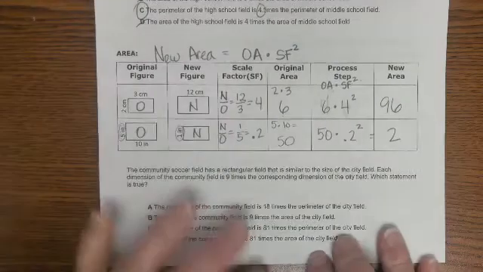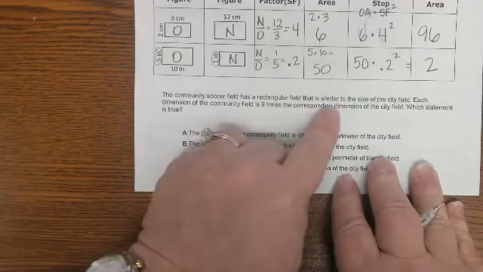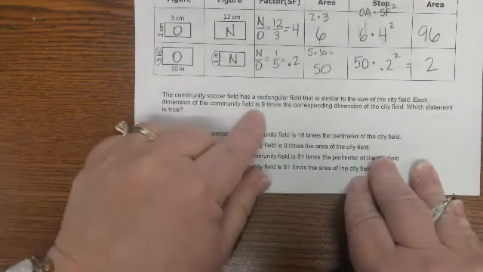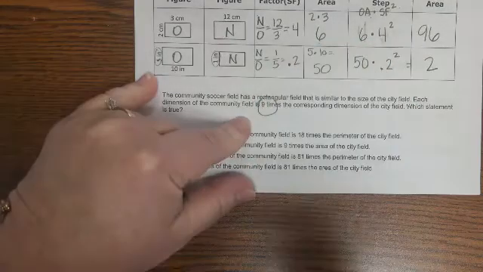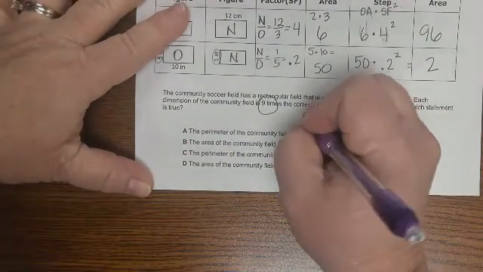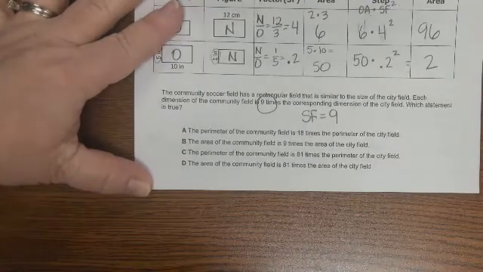Okay. The community soccer field has a rectangular field that is similar to the size of the city field. Each dimension of the community field is 9 times the corresponding dimensions of the city field. So your scale factor is 9. Which statement is true?